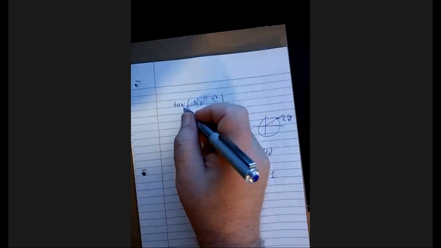And that ends up being 1. And so the final answer to that question, what is the tan of the inverse sine of root 2 upon 2? The answer to that would be 1. If I put a negative there but kept everything the same, so it would be the tan of the inverse sine of negative root 2 over 2.